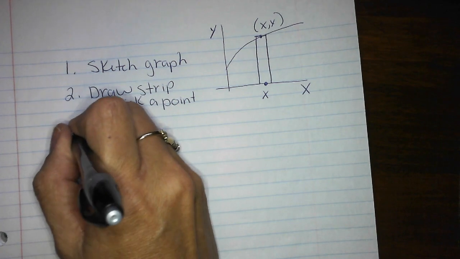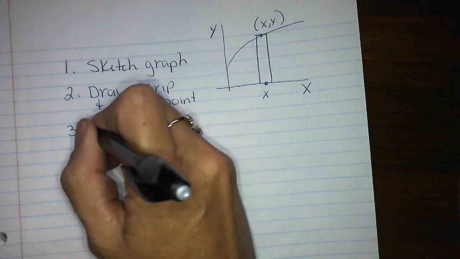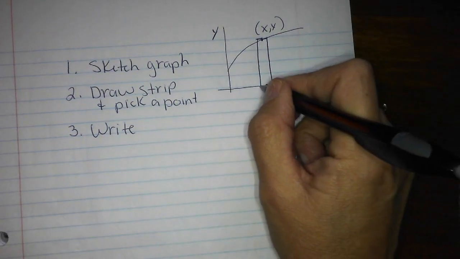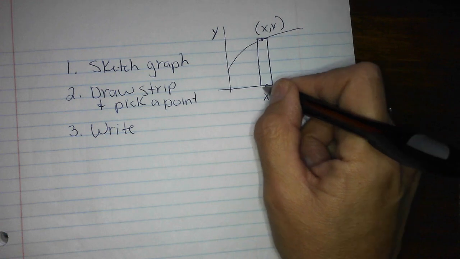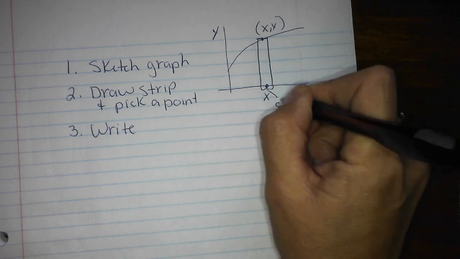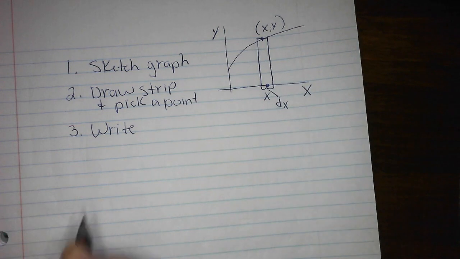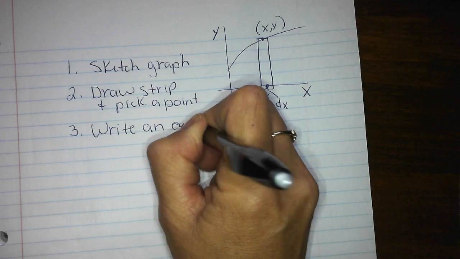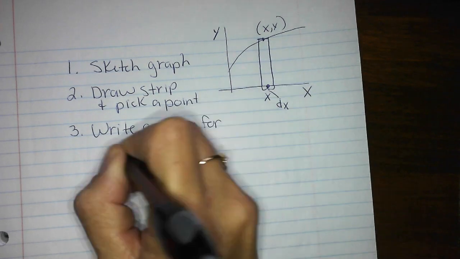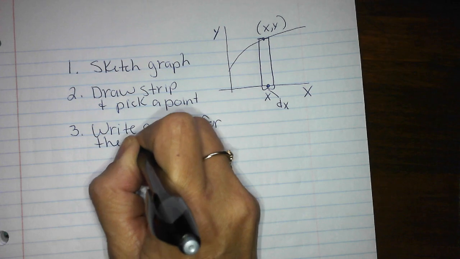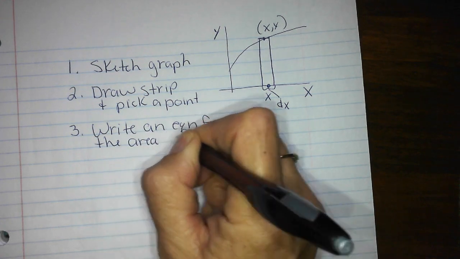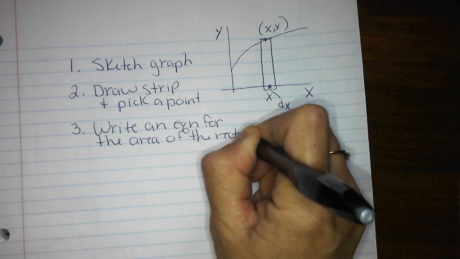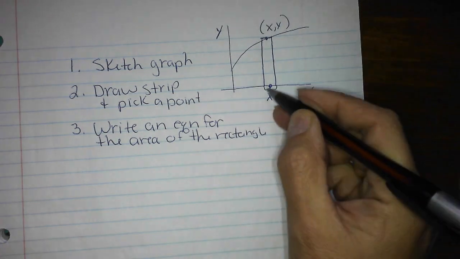Number 3, they have you write the equation for the area of the rectangle. The width of the rectangle, that point is x, but the width is called dx, the change in x. So write an equation for the area of the rectangle.